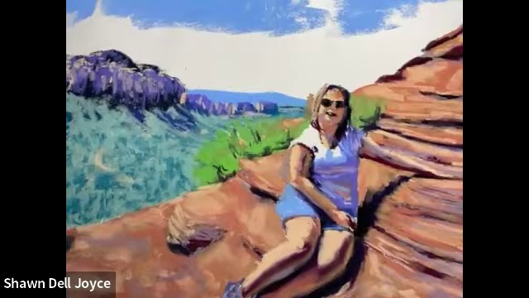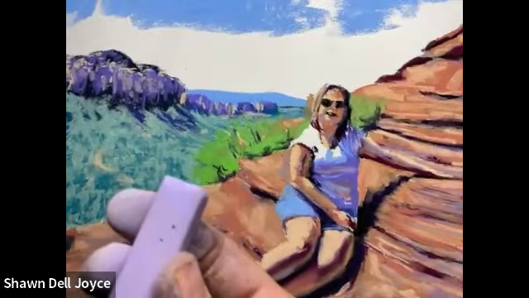All right, and then when you're done with the mauve, with the violet, this is a very light violet.